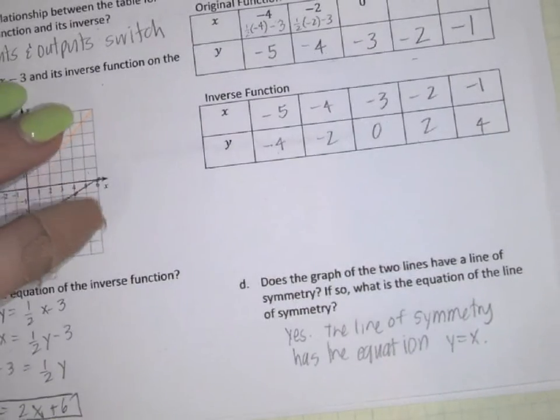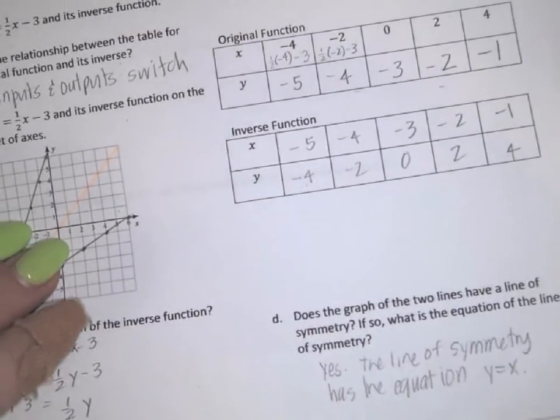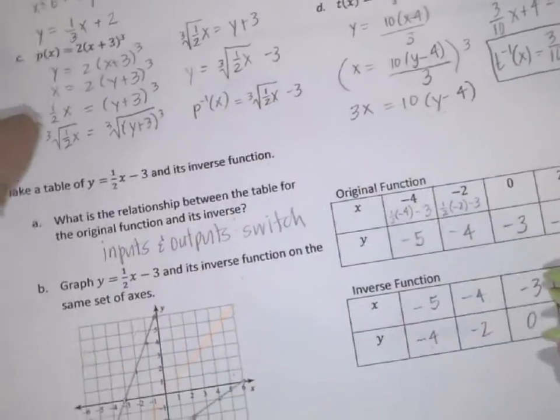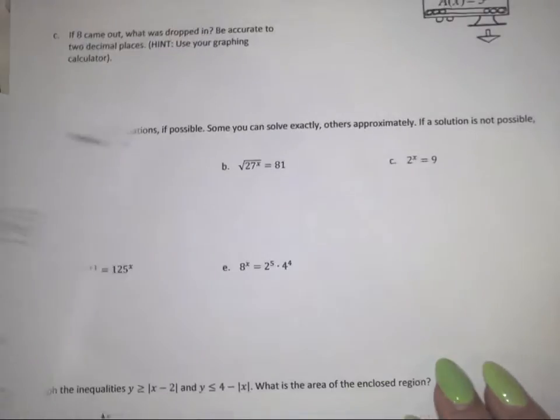Yo, the one good thing about this video is I don't have to make 3 of them, right? Remember when I did classwork, I did it 3 times. Now I only have to do it 1 time for you all. Okay, now we finished the front page. Now let's go to the back side.